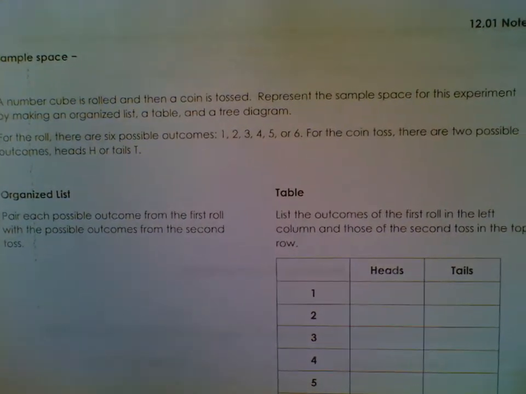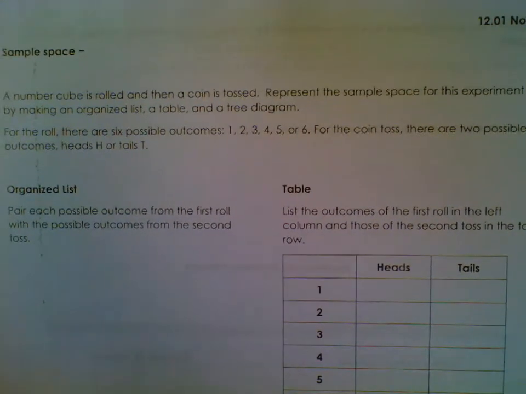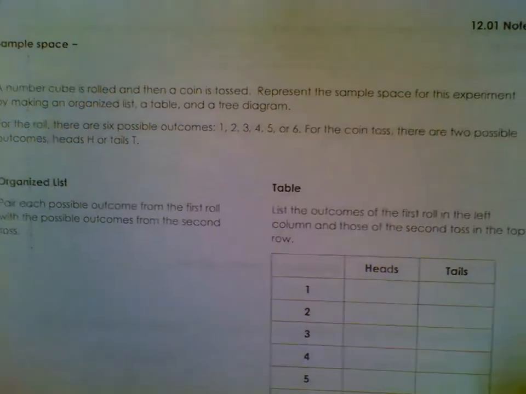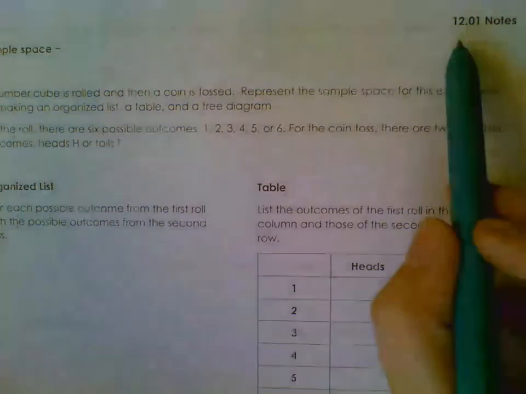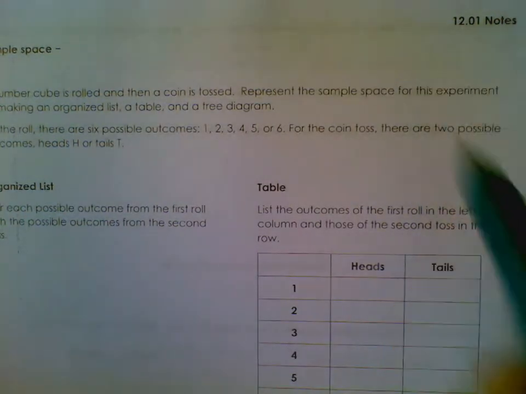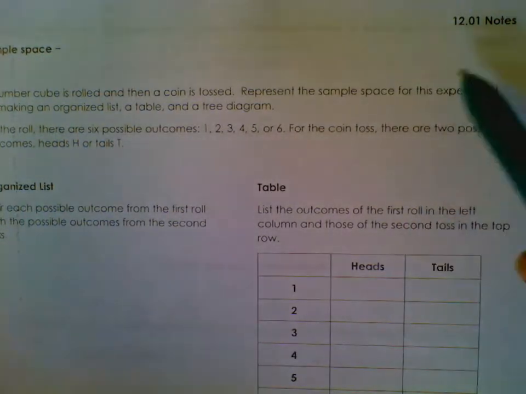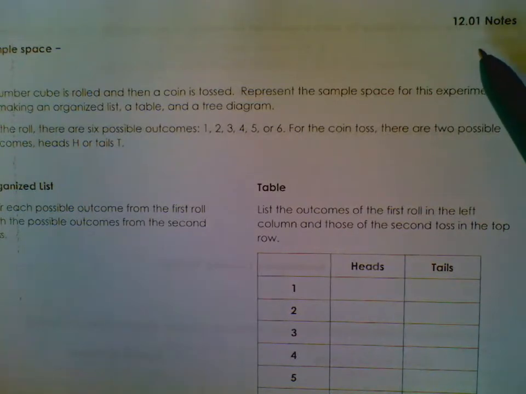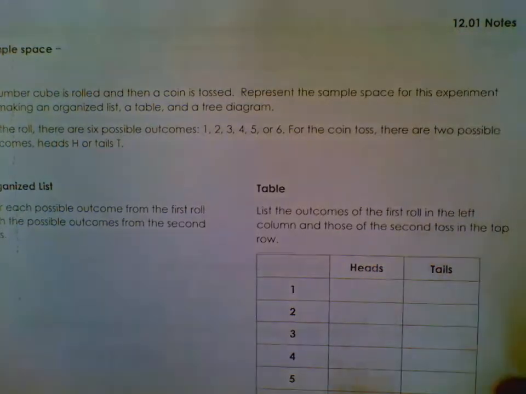Today we're going to be starting our Unit 12 probability notes. It's the last unit for geometry. Yay! So today we're going to be doing the 12.01 notes. You can follow along in your packet if you picked that up from me, or this is available on OneNote as well if you want to follow along there.